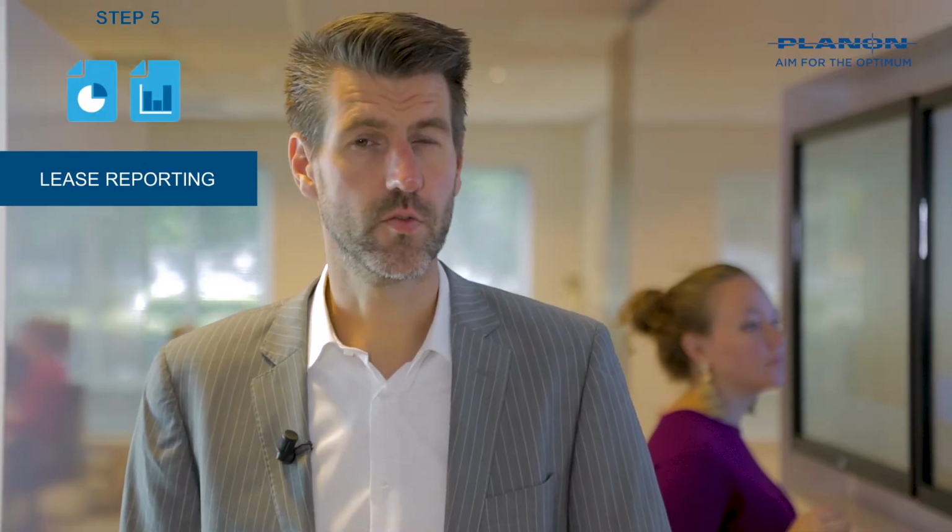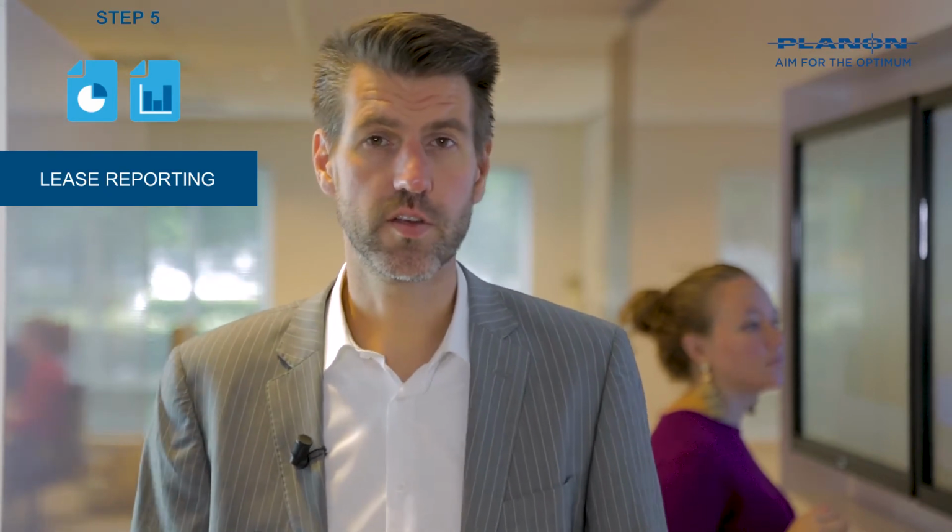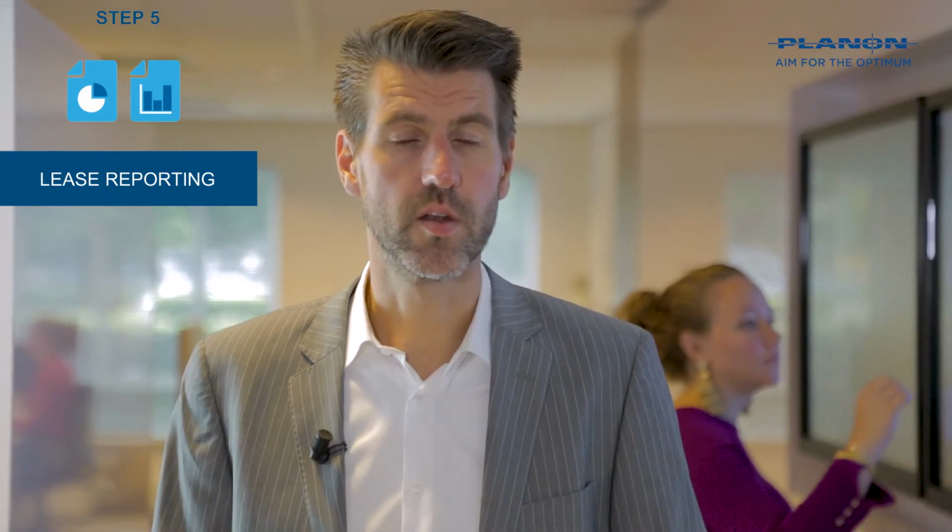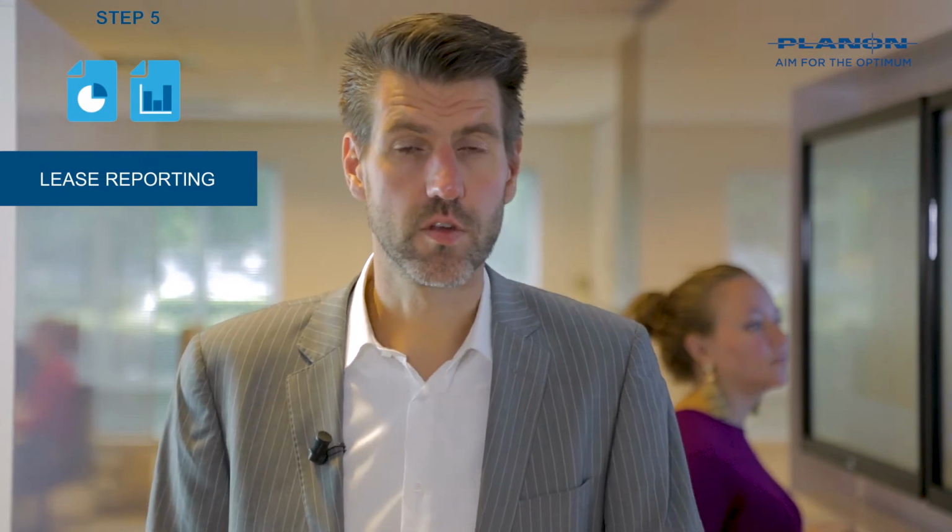Fifth step, the lease reporting. The data you get out of the system to report on your balance sheet, the P&L impact, and the disclosures for your shareholders and stakeholders. The next step in the transition process is the implementation of the lease accounting software.